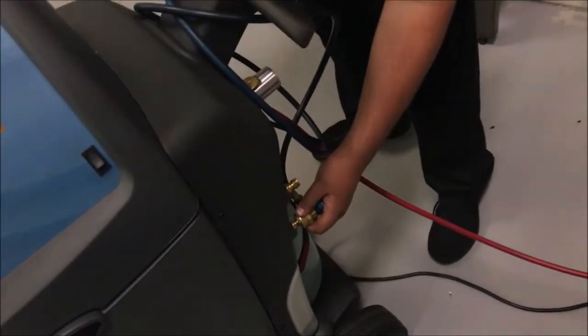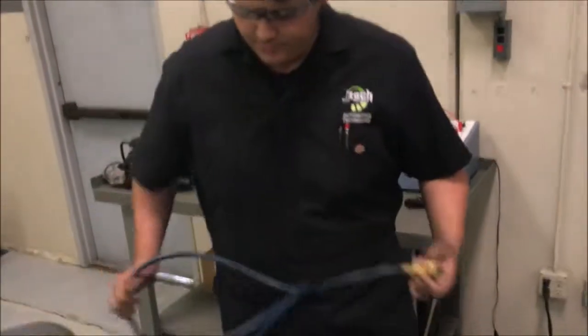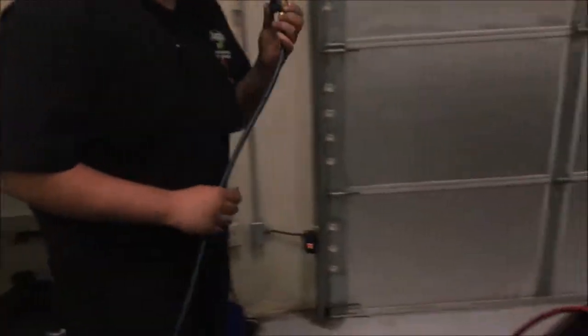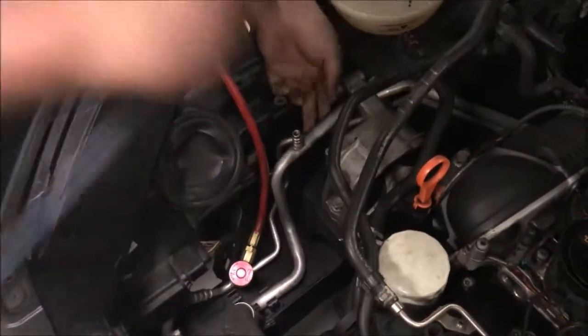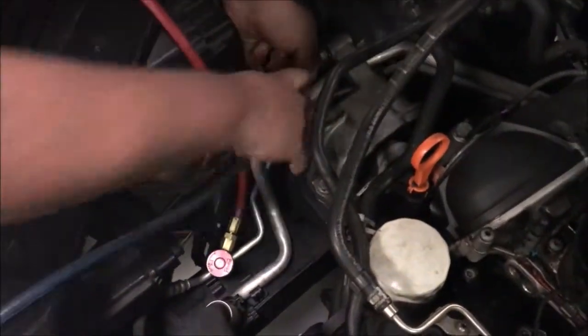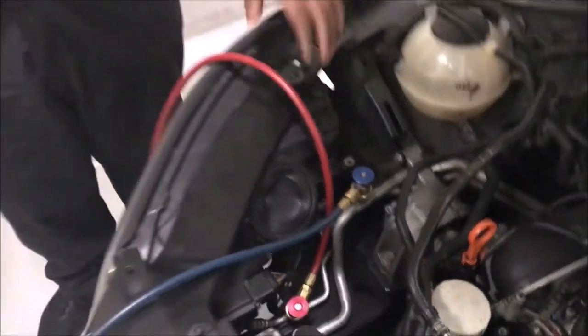So we're going to go ahead and grab our other one. Now this is our low pressure side hose, so it's going to go on the low pressure line. That's located right here. We're going to go ahead and connect that right now. Alright, so all of our connections are nice and tight. We've tested them, they're good to go.